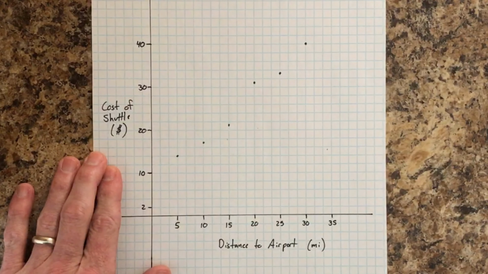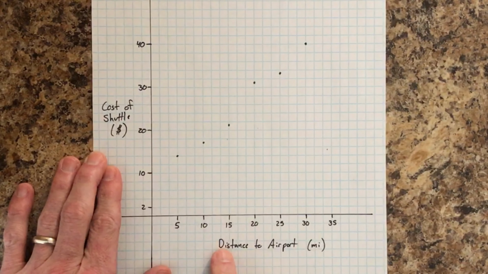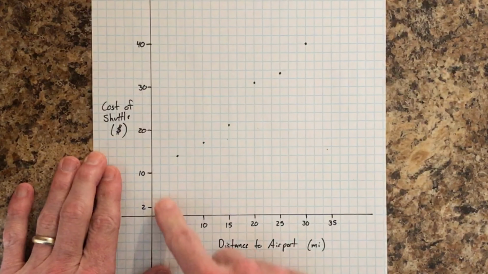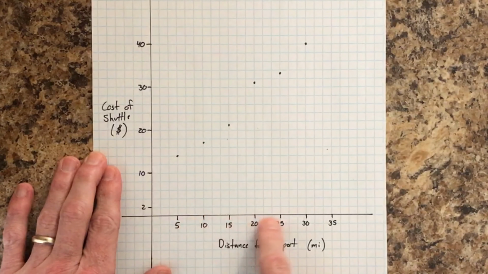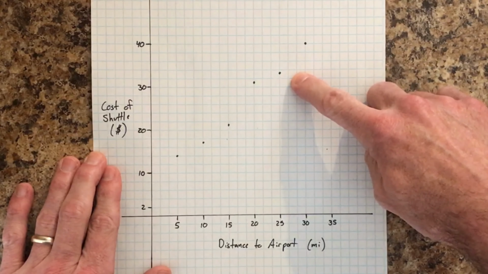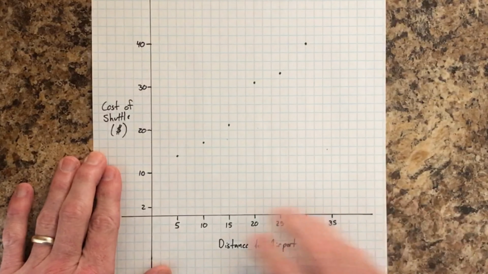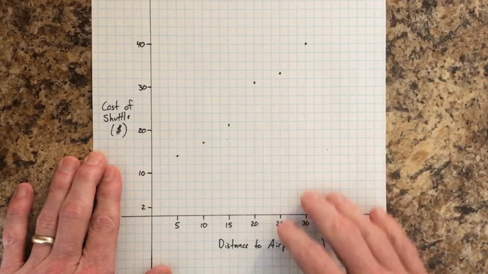We have here a scatter plot showing the cost of a shuttle ride as the distance to the airport increases. We can see a positive trend, a positive association. As the distance increases, so too does the cost of the shuttle. The next question to ask is, what is the trend line, or the line of best fit for this data?